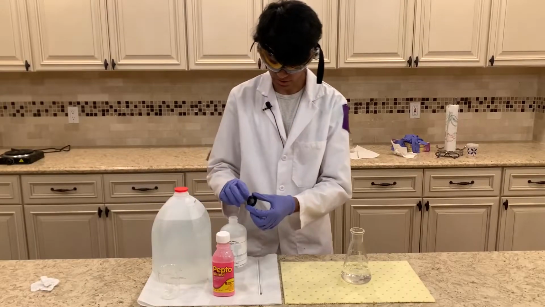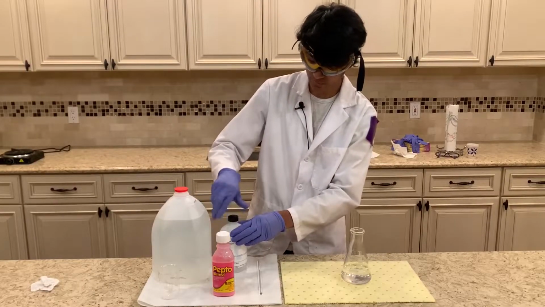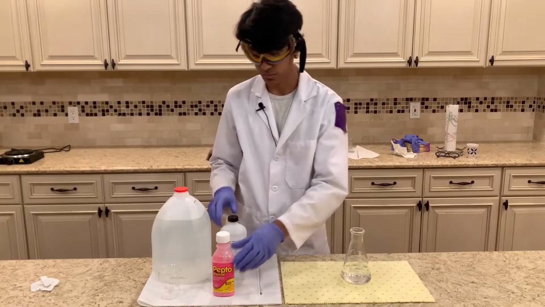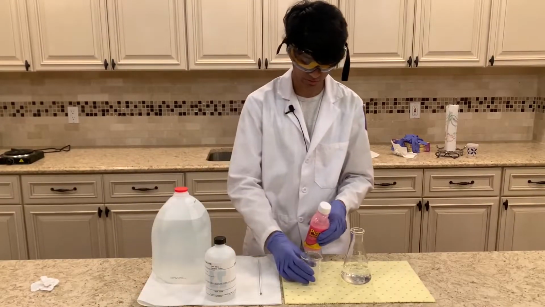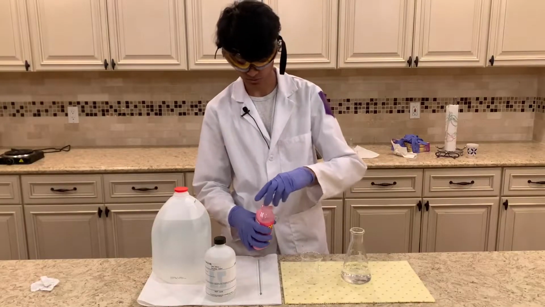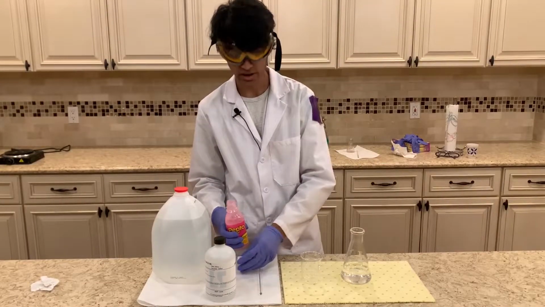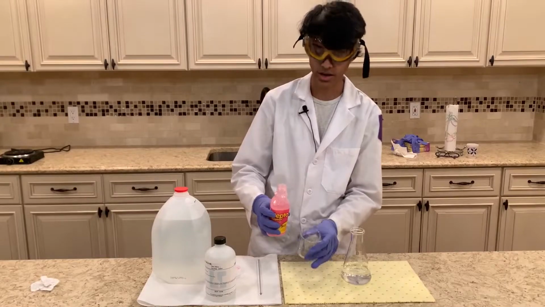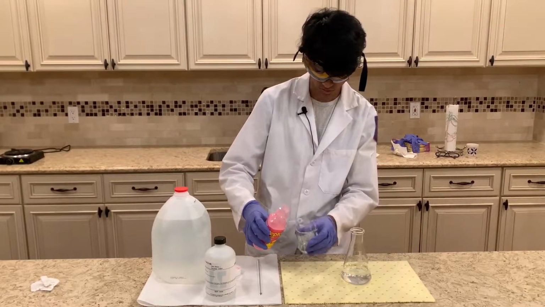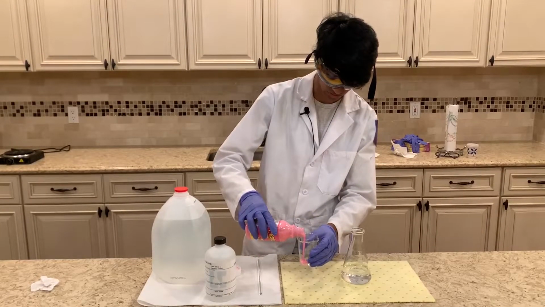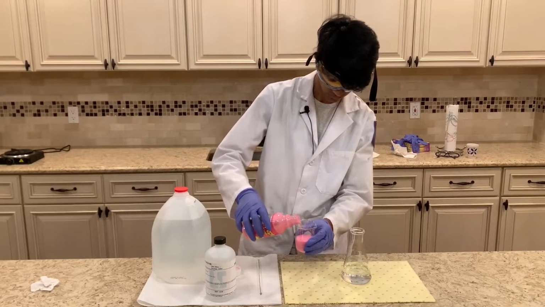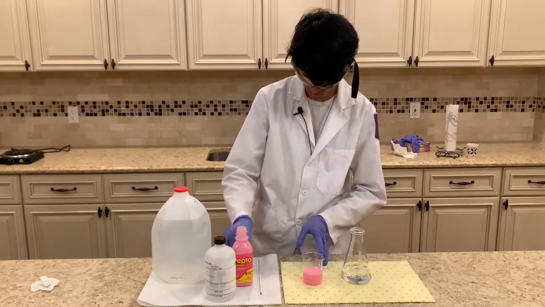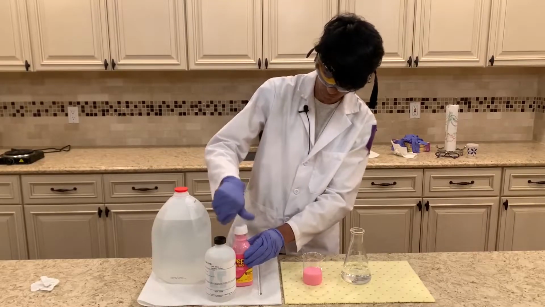Okay. Now that the hydrochloric acid has been added, I'm going to add the Pepto-Bismol. And this is just going to be around 50 milliliters of Pepto-Bismol since we need an excess of hydrochloric acid for this reaction to take place. So just around 50 milliliters. Okay, let me close that up.